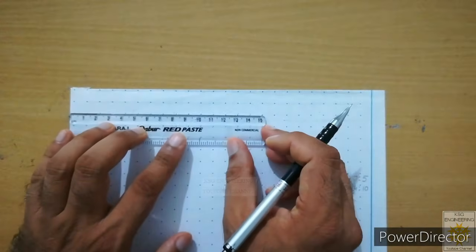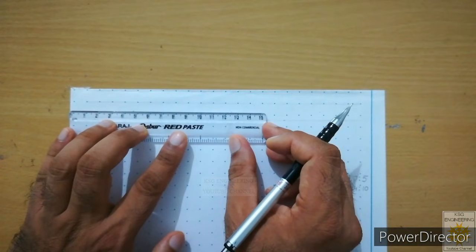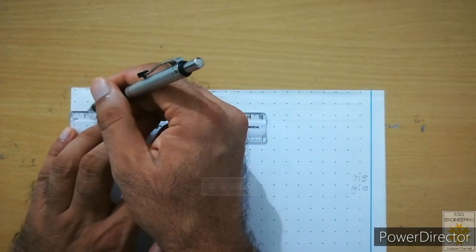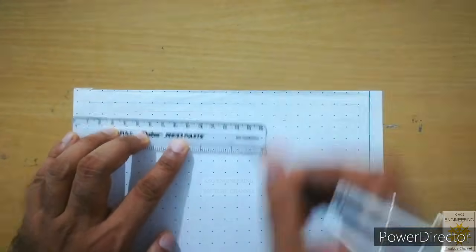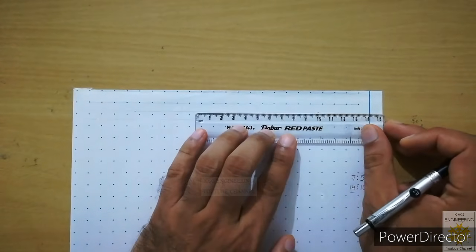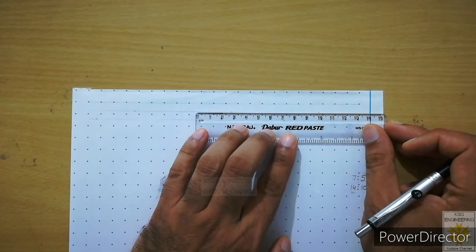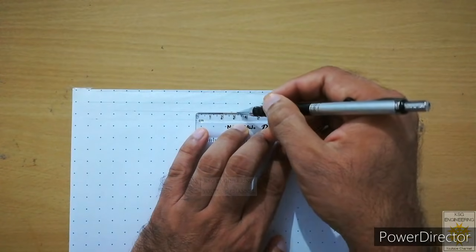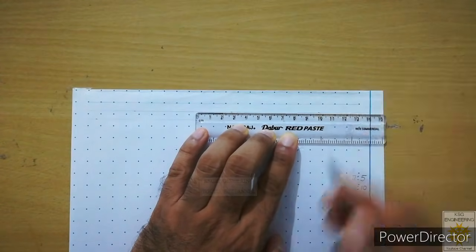So now let us align these 2 points with this scale to draw the center line, and center line should also be thin, continuous thin line. Then align these 2 points to complete the remaining length of the center line. It must be continuous thin.